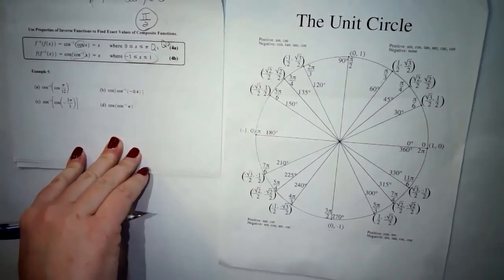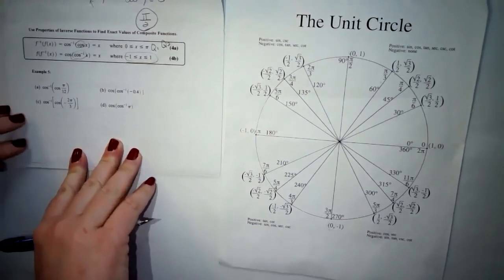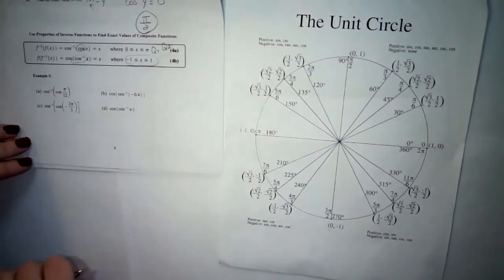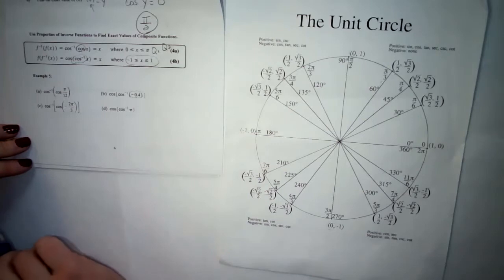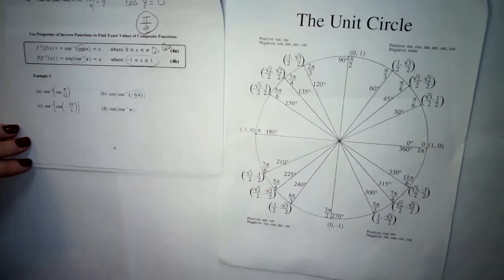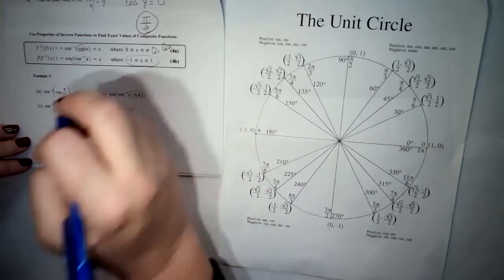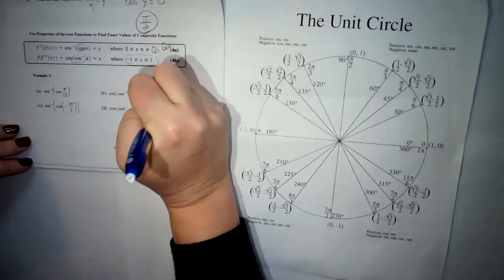Quadrant 1 and 2, that's our cosine. So let's go over here to B and D first, because those are the easy ones. When you see the inverse inside, those are the great ones. It's either the value or it's undefined. Here's our first value, -0.4. Is that between -1 and 1? Yeah. That's our answer.